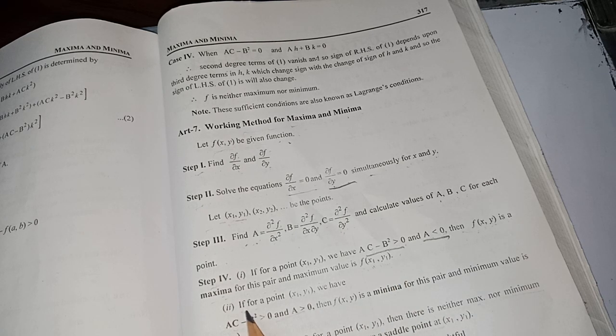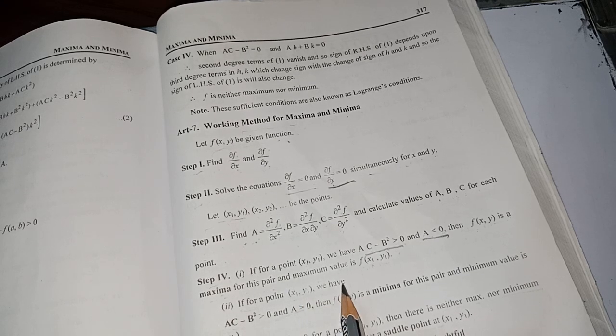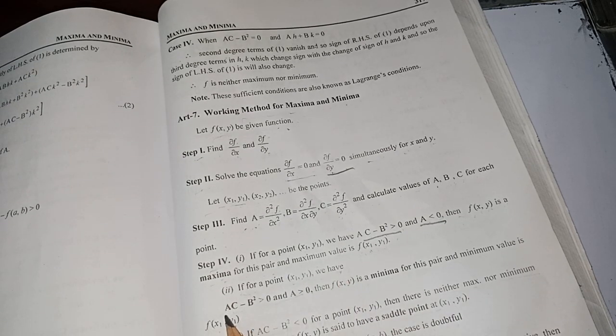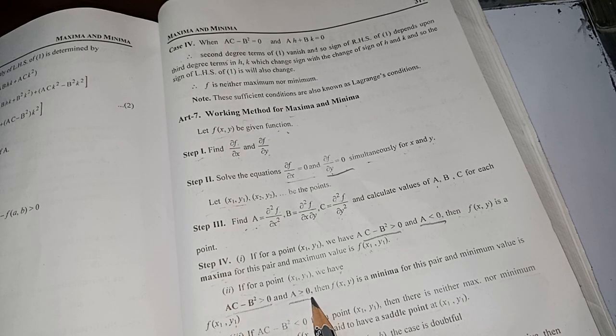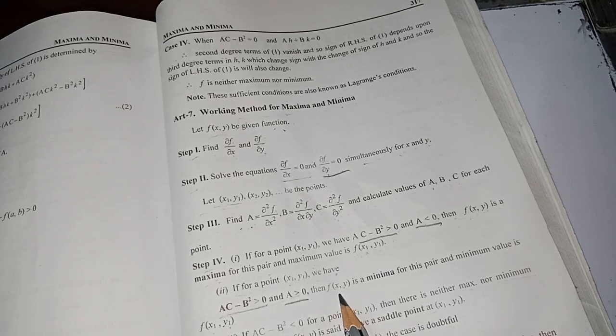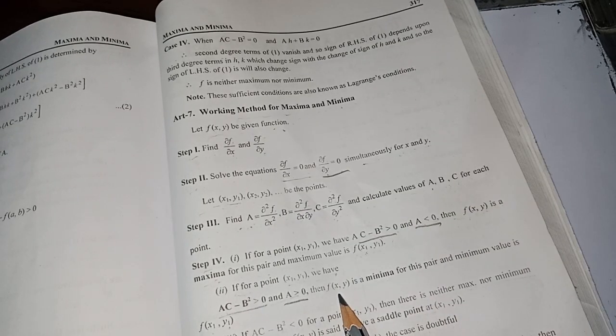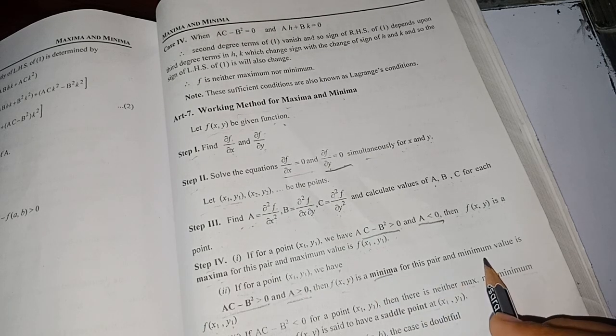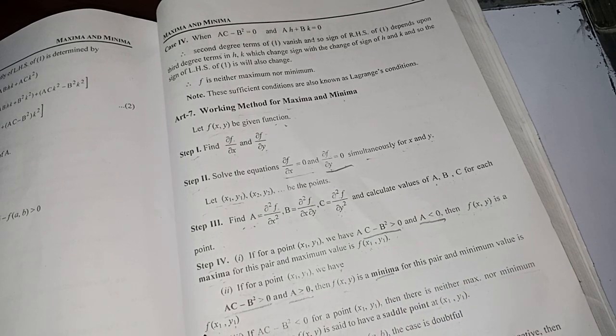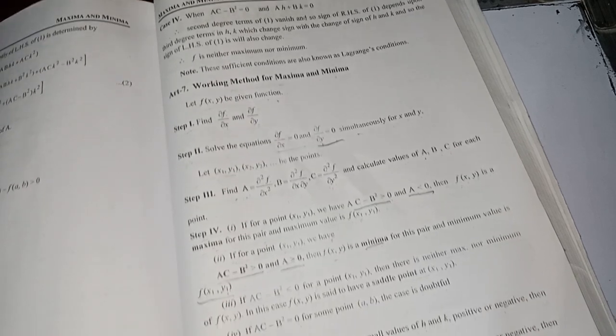Number 2, if for a point (x1, y1) we have ac minus b square greater than 0 and a is greater than 0, then f of x comma y has a minimum. For this pair, we similarly get the minimum value, that is f of x1 comma y1.